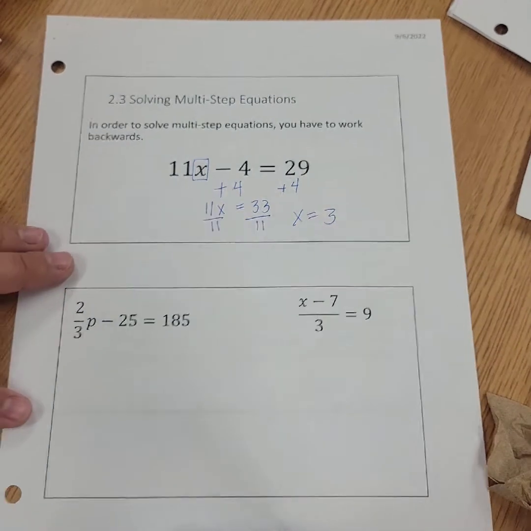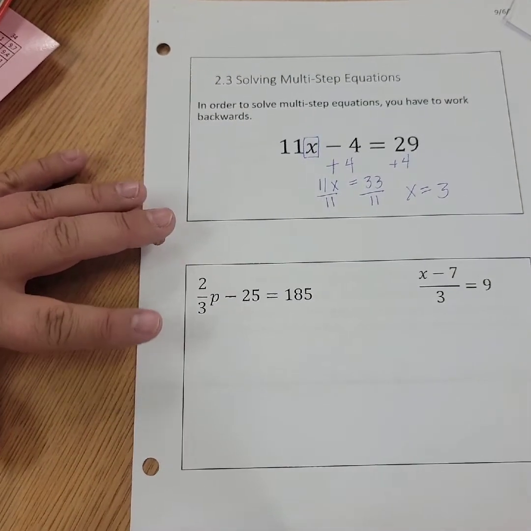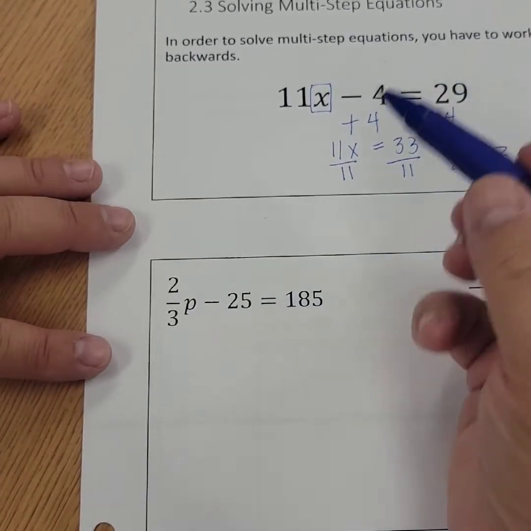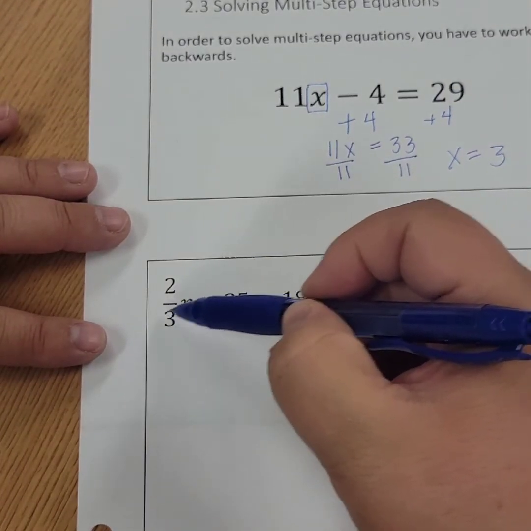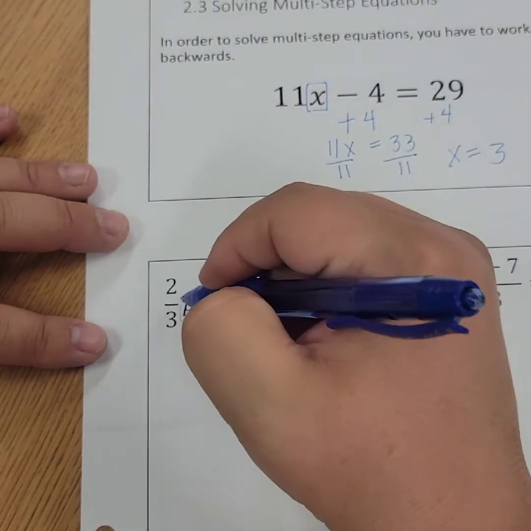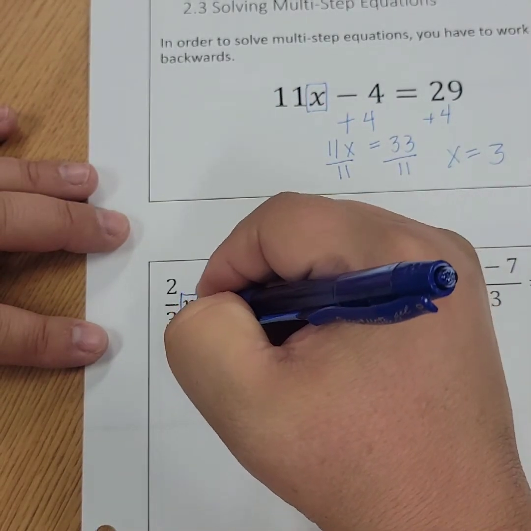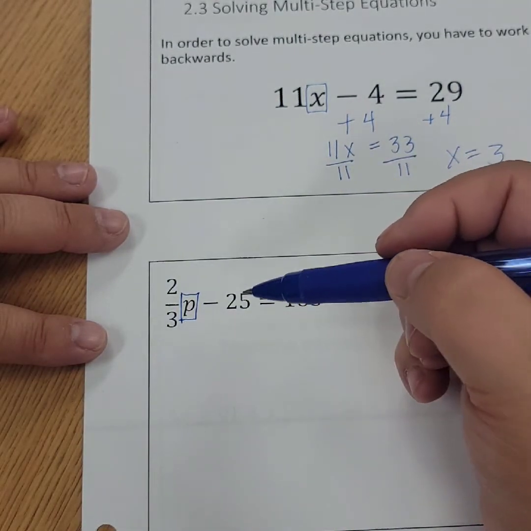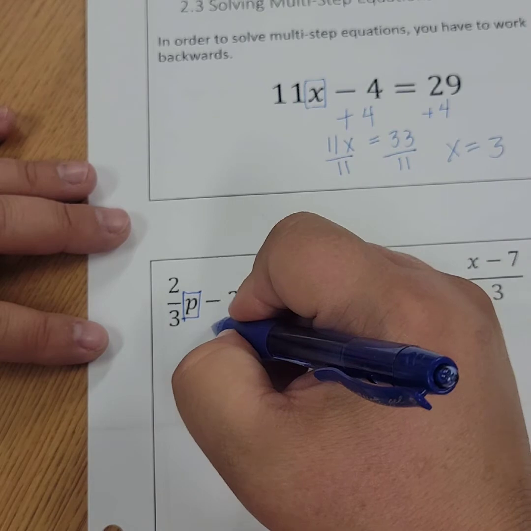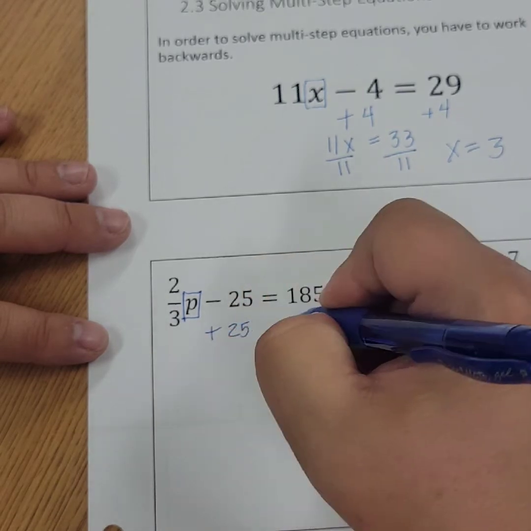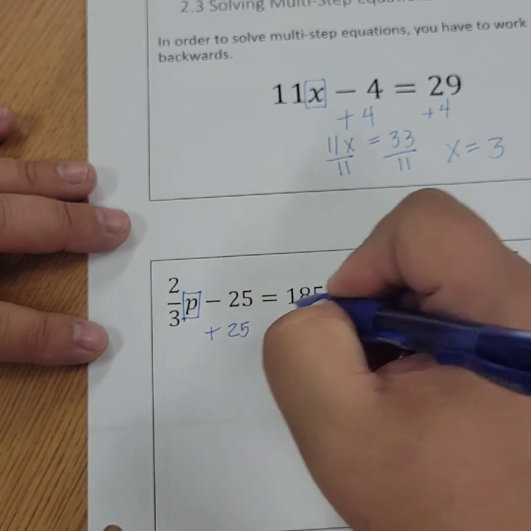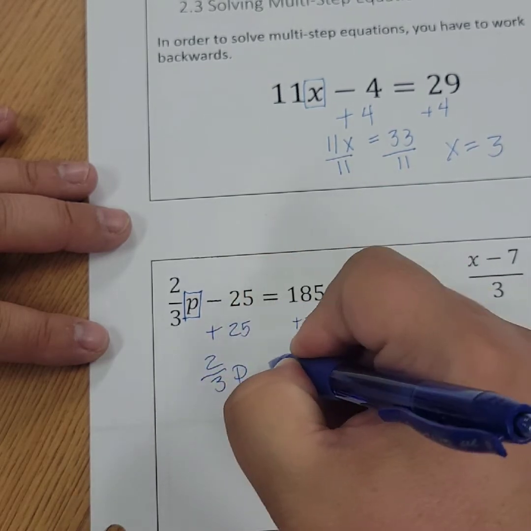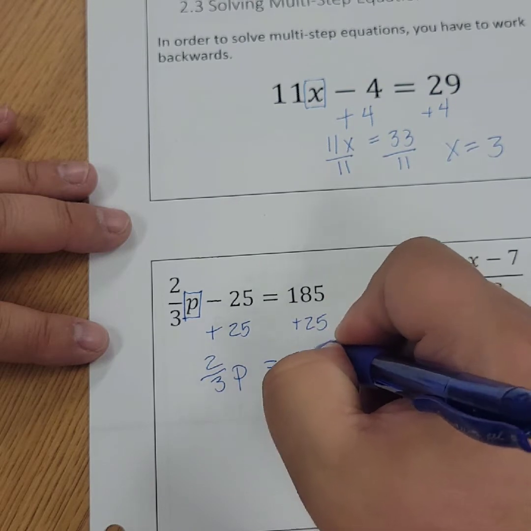Okay, so then we have something like this. Again, it's really hard to take care of what's right next to it when there are other things on the same side. So we'll take care of that. The opposite of minus 25 is plus 25 to get it to move. So now we have 2/3 p equals 210.